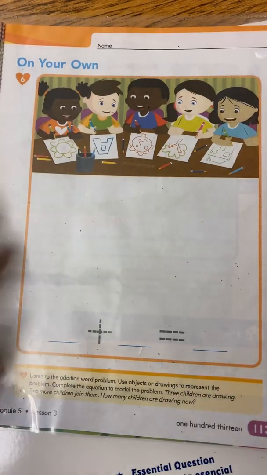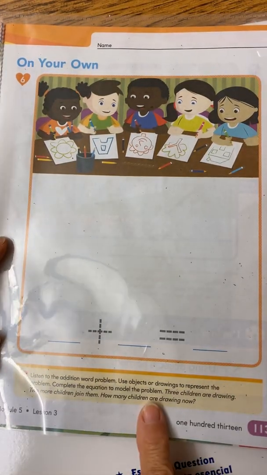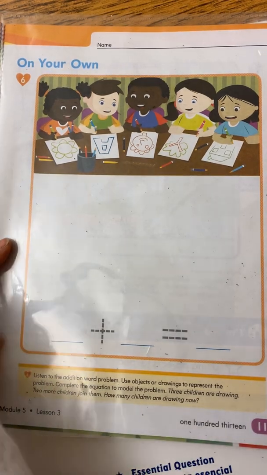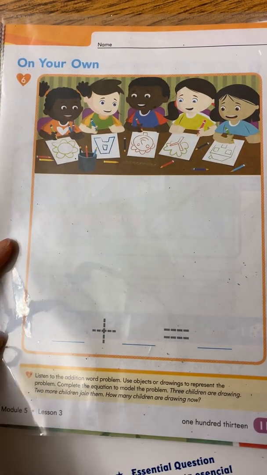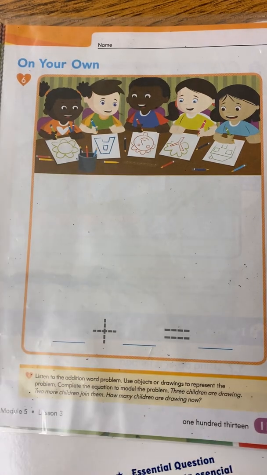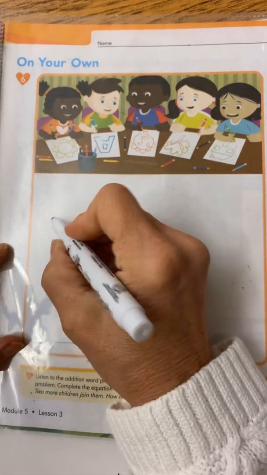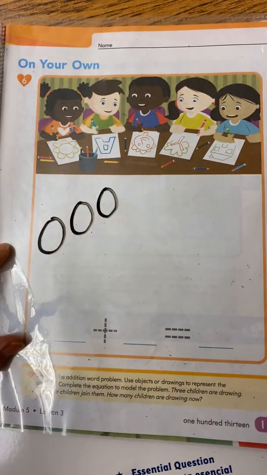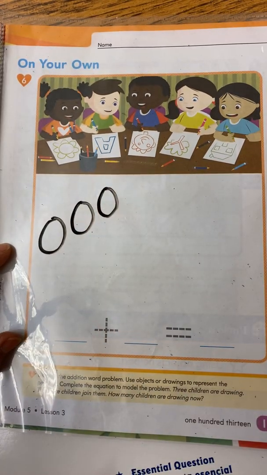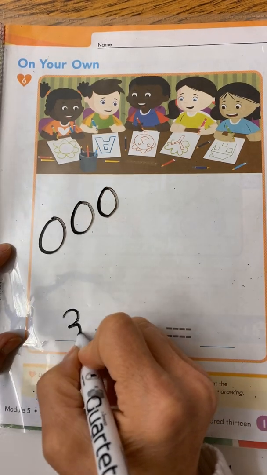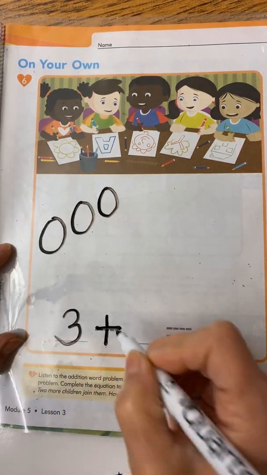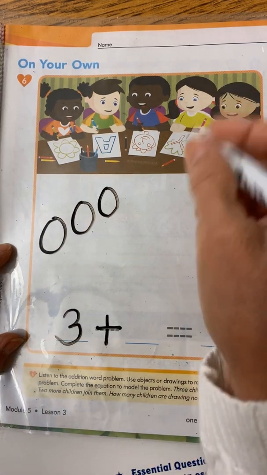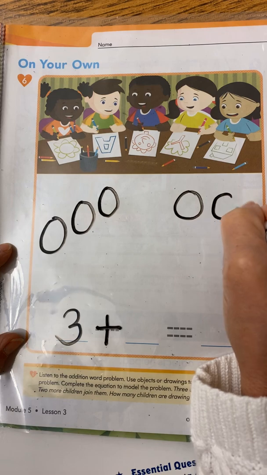Listen to this story. There were 3 children drawing. Well, let's put 3 blocks because they already have their pictures. Oh, we can draw 3 of them. Let's do the drawing. 3 children are drawing. 1, 2, and 3. Then we have to write our number, 3, plus 2 more children join them. Let's make 2 circles over here because 2 are coming in.